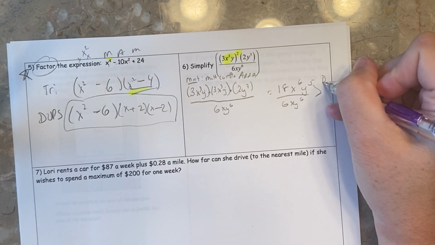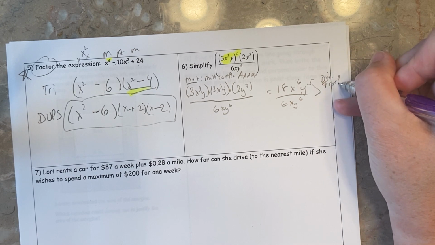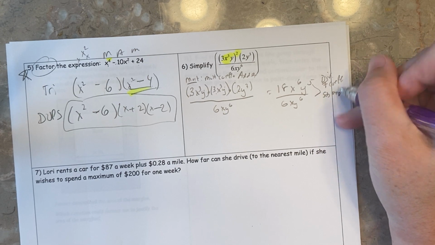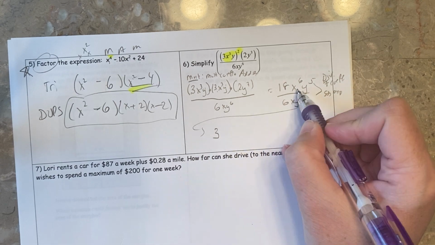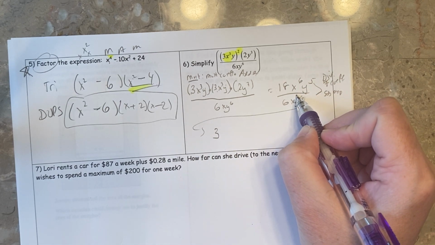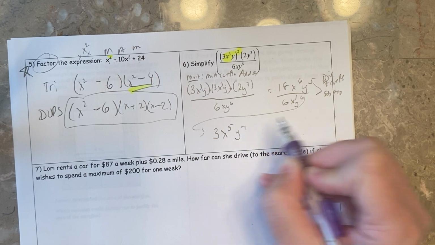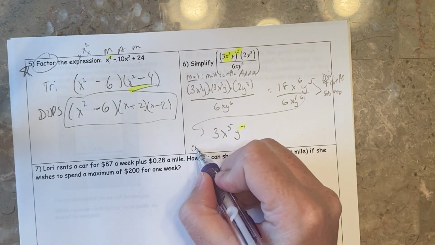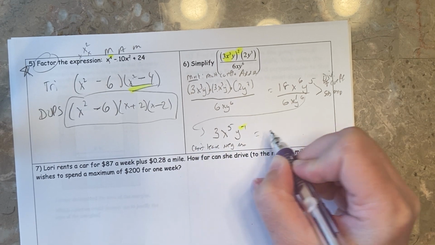So now we're going to divide. When you divide, you want to divide the coefficients, and you want to subtract the exponents. So I'll bring that answer over here. 18 divided by 6 is 3. x to the 6 over x to the 1st. Again, we're subtracting. 5 minus 6 is negative 1. Remember, you can't leave negative exponents. So we have to convert it.